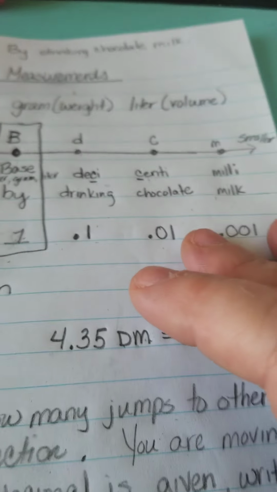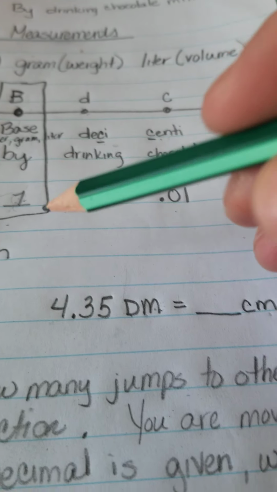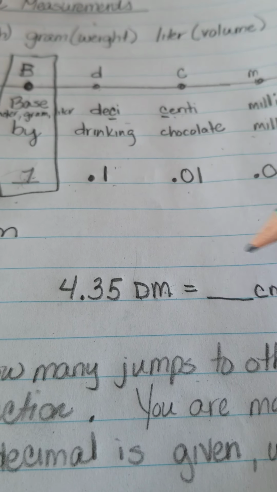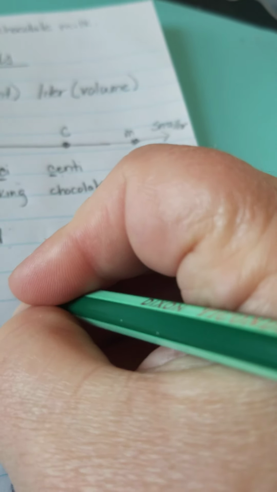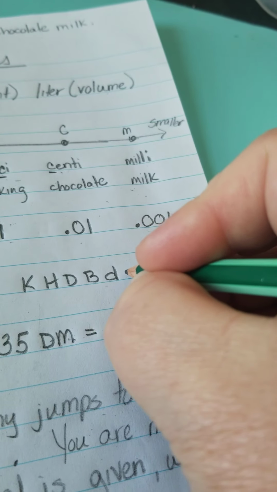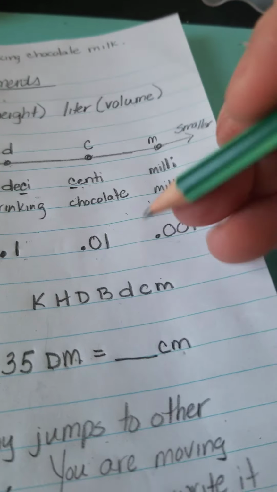All right. Here we go. I need to figure out how many jumps it is from deca to centi. All right. I can do that. King Henry died by drinking chocolate milk. See, it didn't take me that long to write it, right?